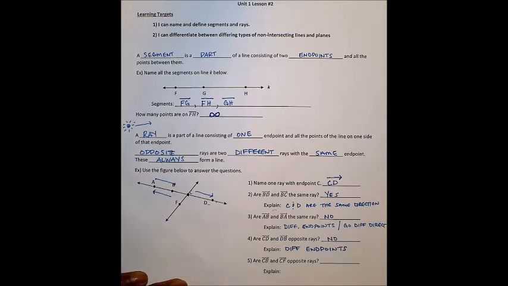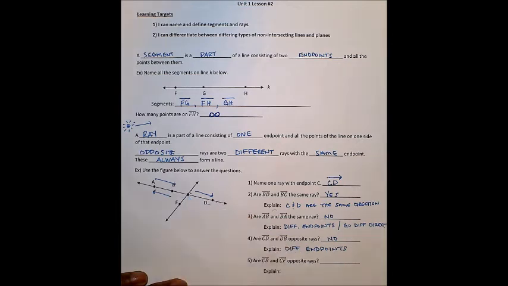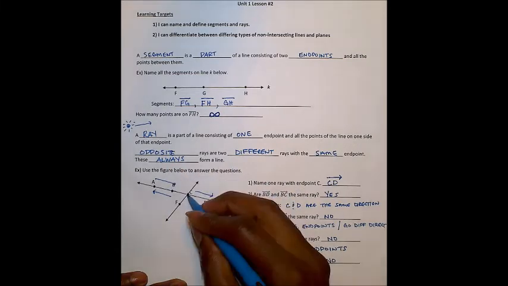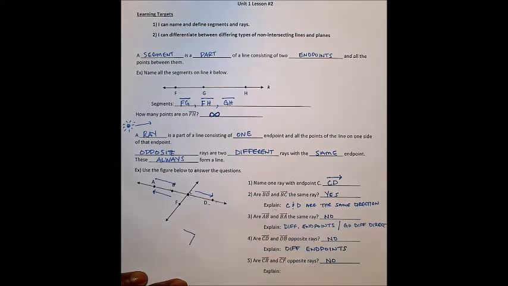And then the last one, we have CB and CF. Are they opposite rays? CB goes here, CF goes here. The answer again is no. Here's why: opposite rays always form a line. CB and CF don't form a line. They actually look like this. This is not a line. It's more of an angle. So no, they don't form a line.